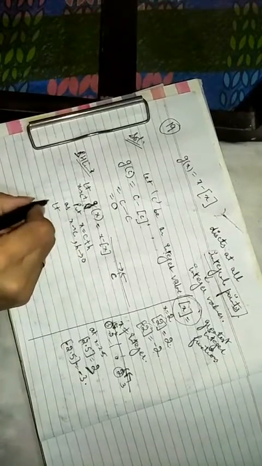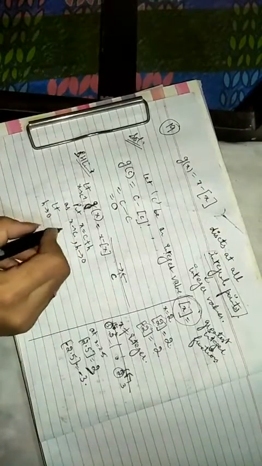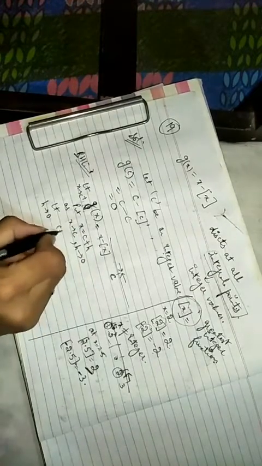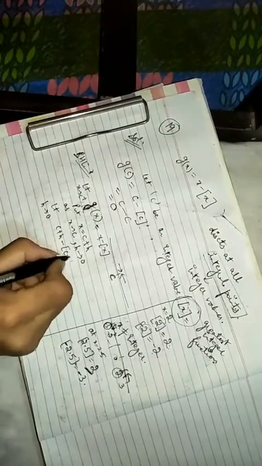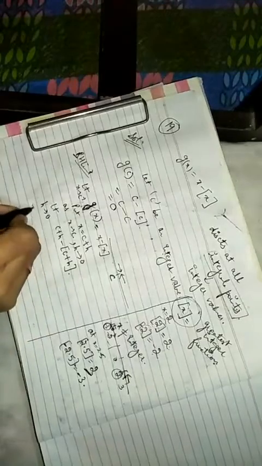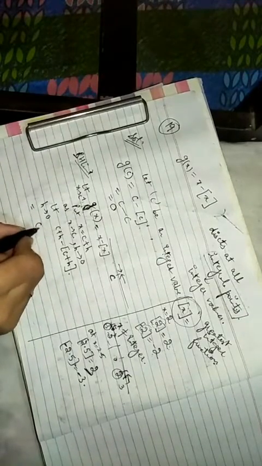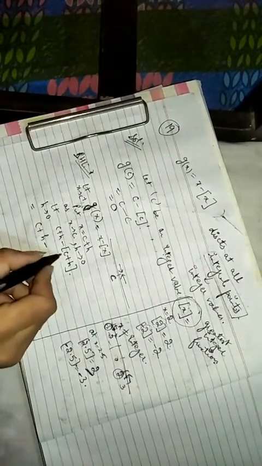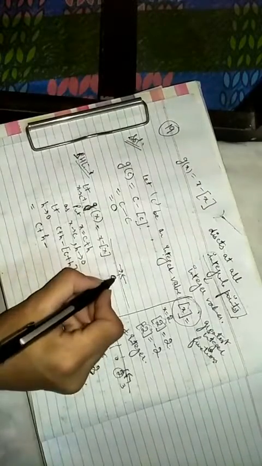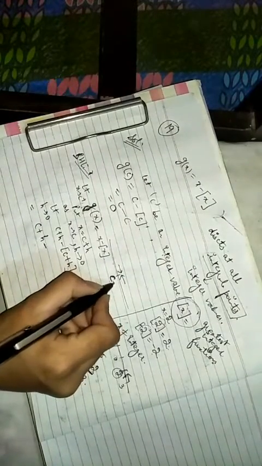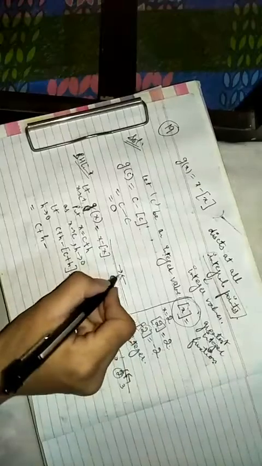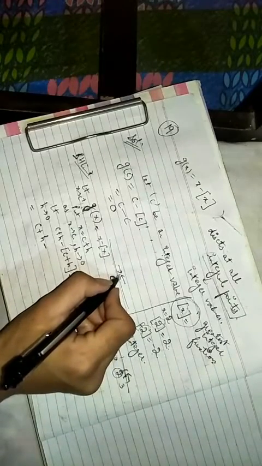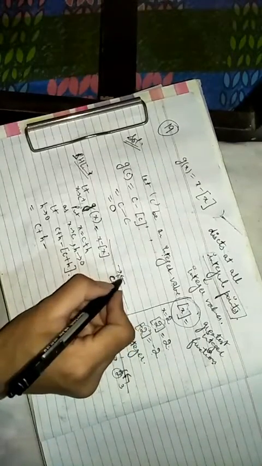So it is equal to limit h tending to 0, c plus h minus greatest integer of c plus h, right? Now c plus h means c plus something, like 0.0001. So it will be on the right hand side of this point, right?